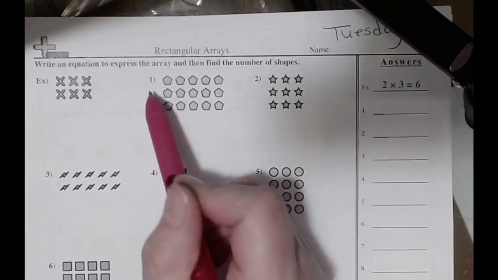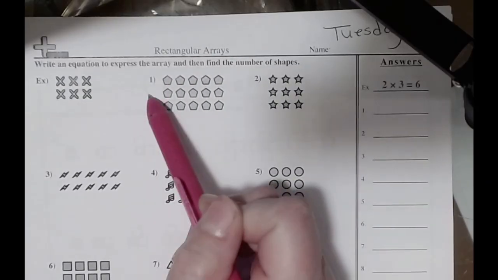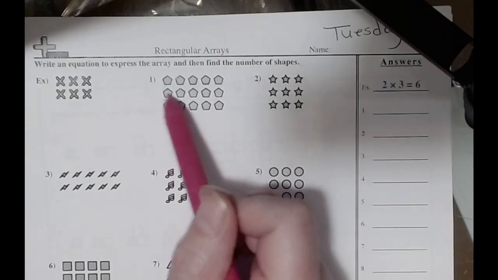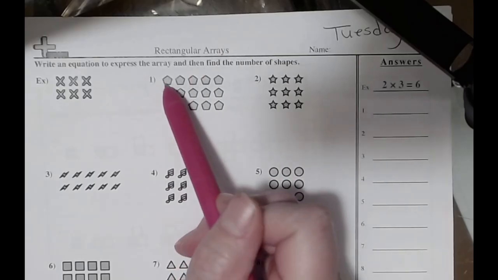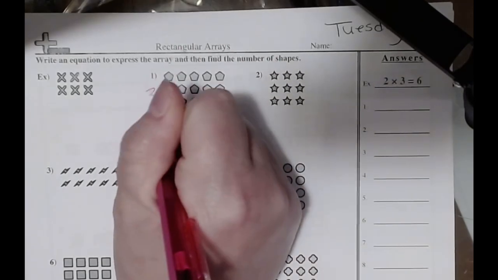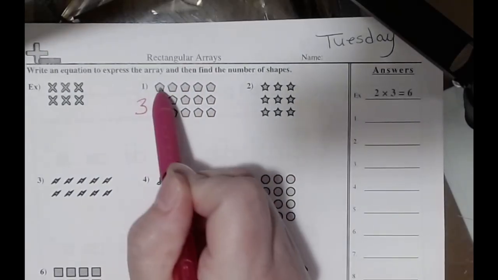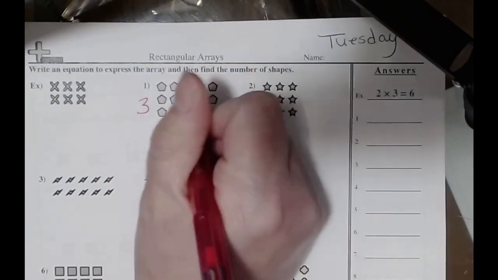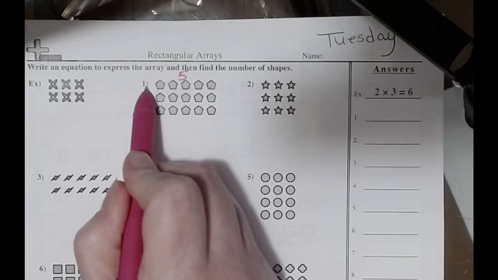I do want to see students writing the numbers on the sides and on top for their arrays. For example, on this side you have 1, 2, 3, so I want to see 3 over how many are on top? 1, 2, 3, 4, 5. All right, so this is number 1.